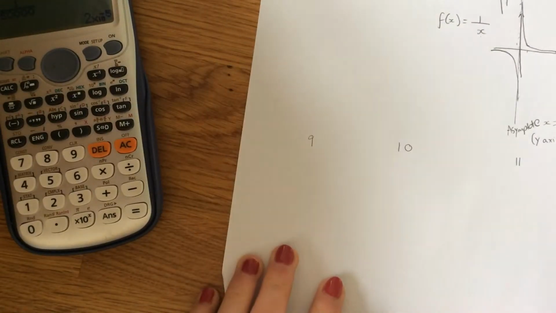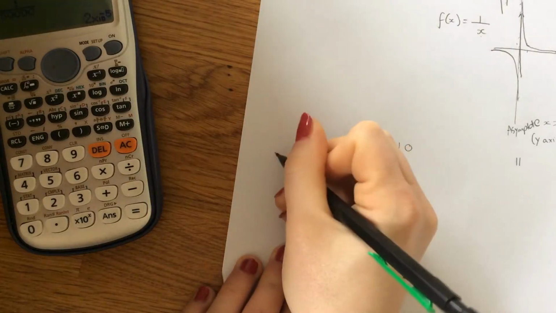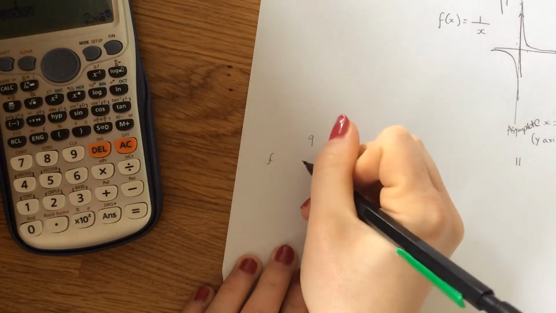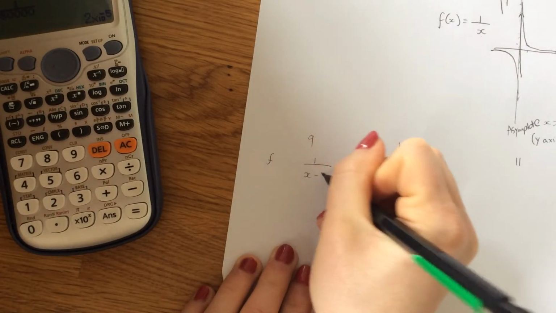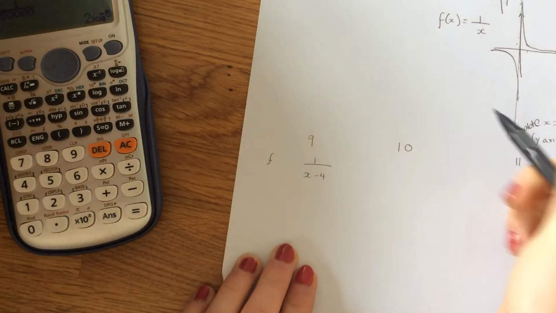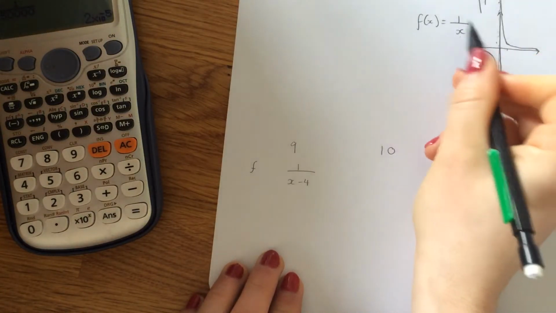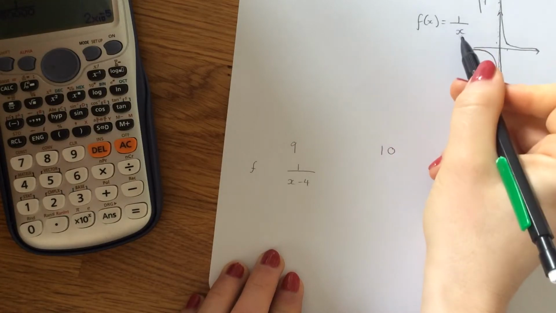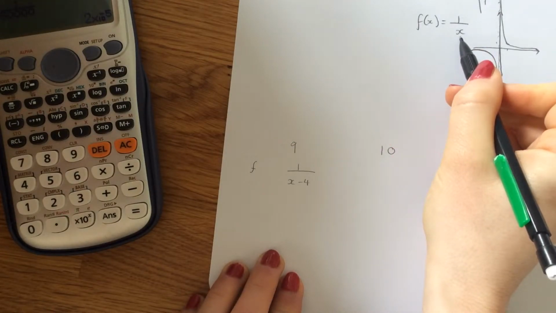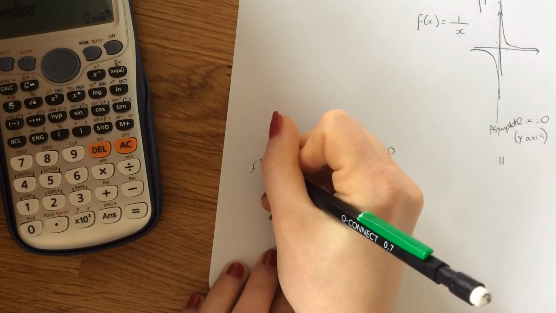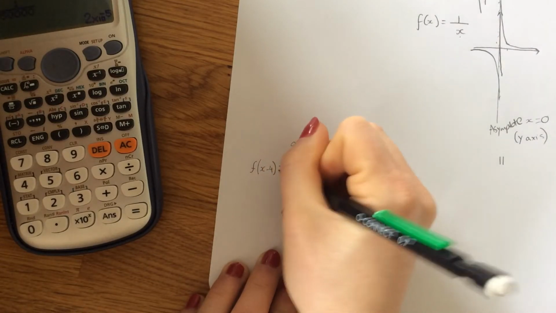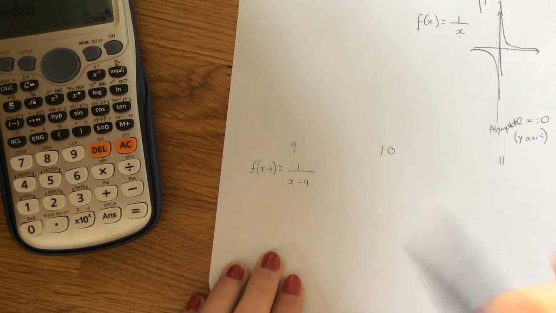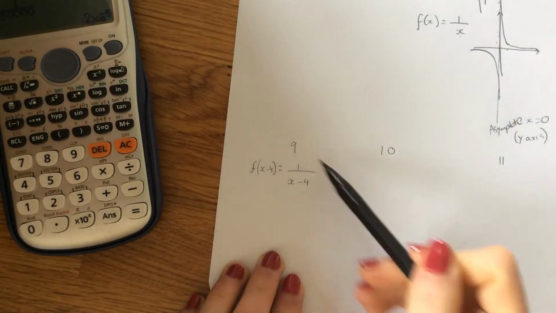So if we start at question 9, we've got 1 over x minus 4. So our function is 1 over x minus 4. What I'd like to do is go back to the original reciprocal function. This is f of x, 1 over x. So this one is going to be f of x minus 4, if we compare these two. So this is a transformation.